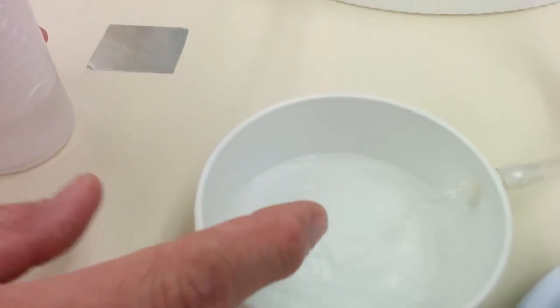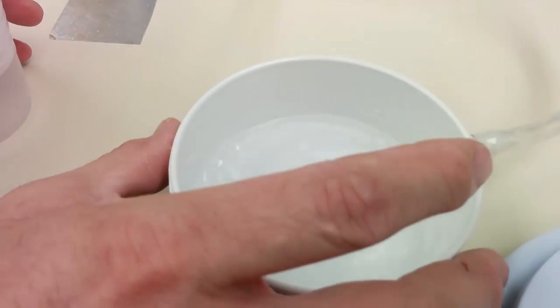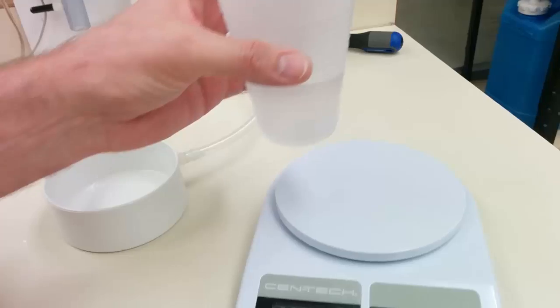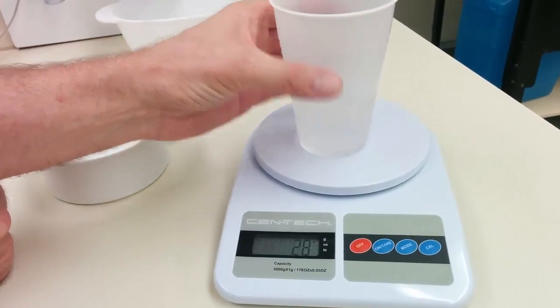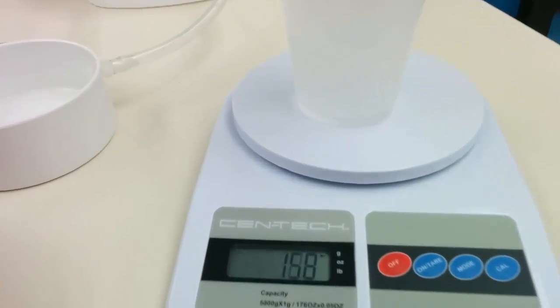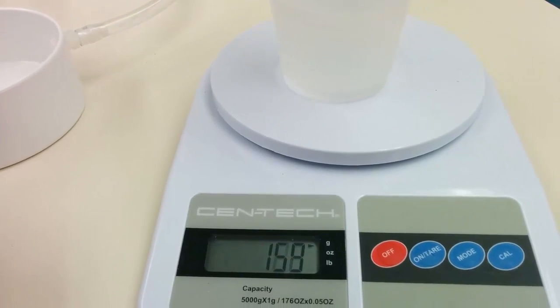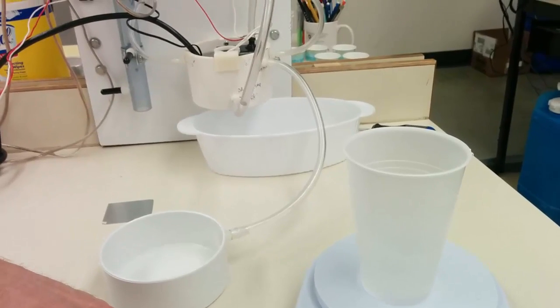So you can see down here it's overflowed, and we'll return the overflow water back into the cup, and now, out of our original 440, we have 158 left. So from that you can figure out the mass of the water in your tank.